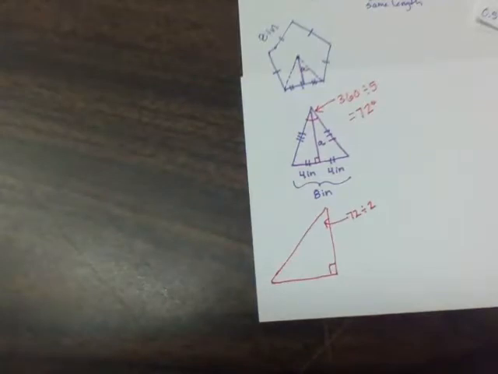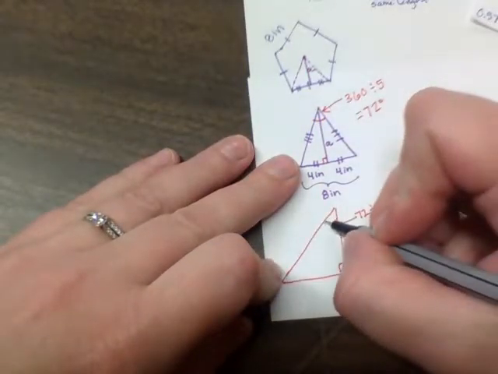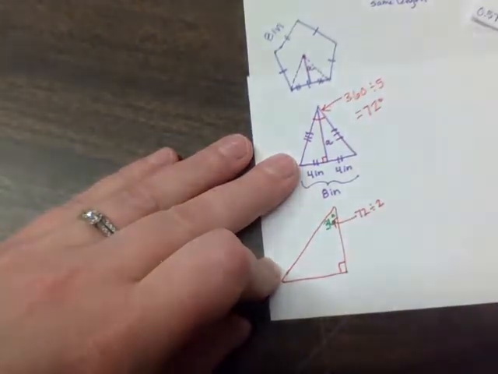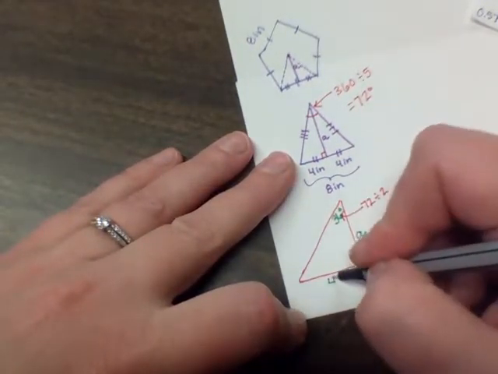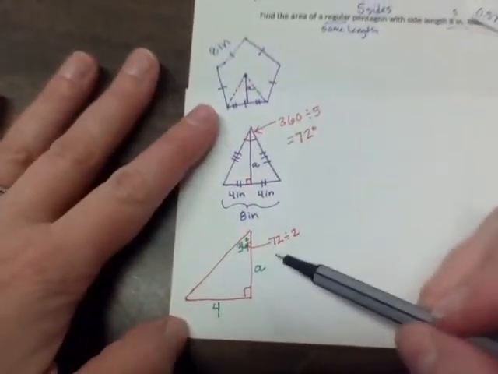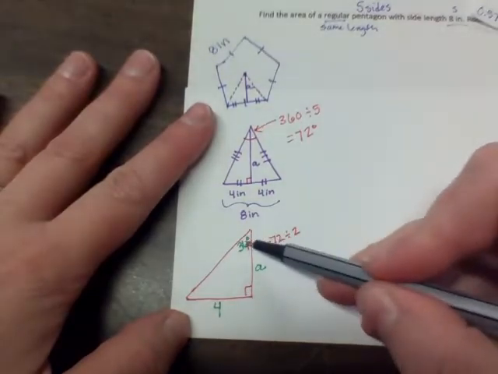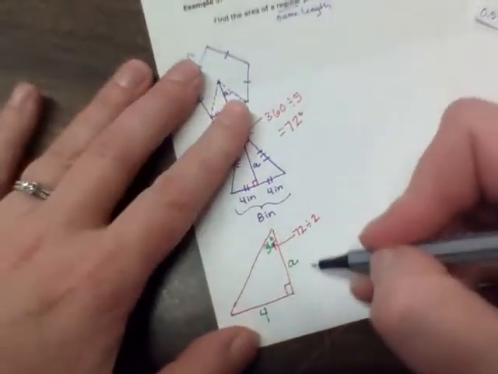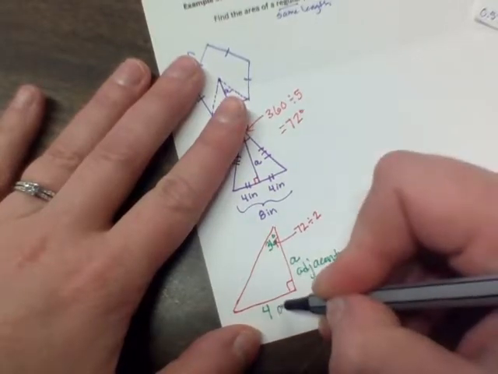And so 72 divided by 2 is going to leave us with 36 degrees up here in the corner. We also know that this is the apothem, and then we know that this side length is 4. So hopefully this brings you back to your trig where you were given an angle, which we now know is 36, an adjacent side, and an opposite side length.